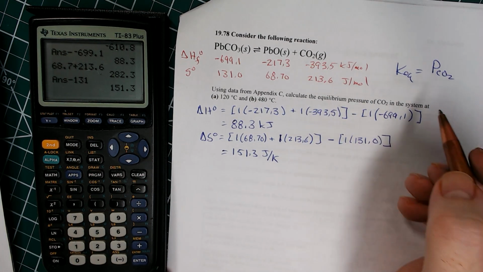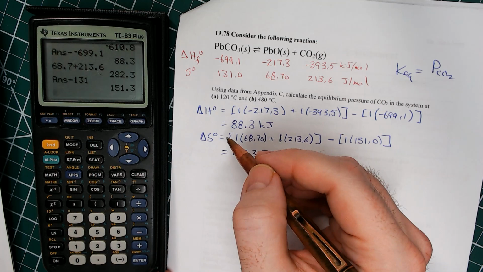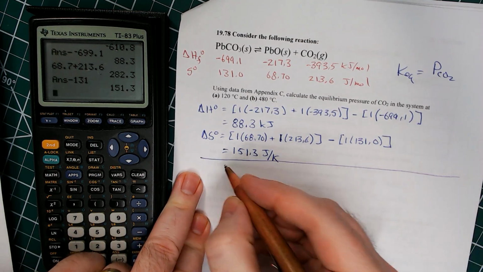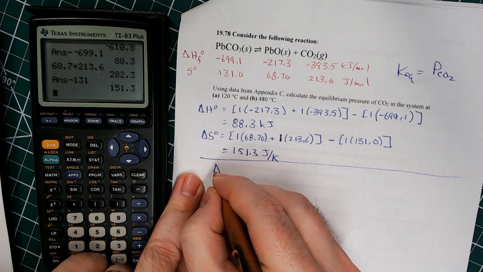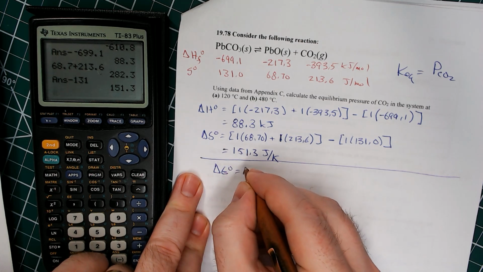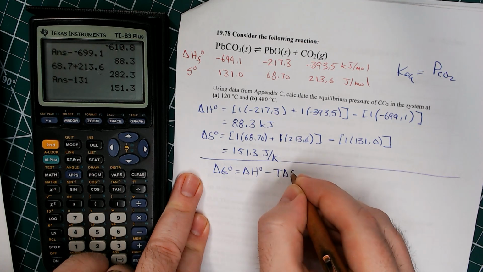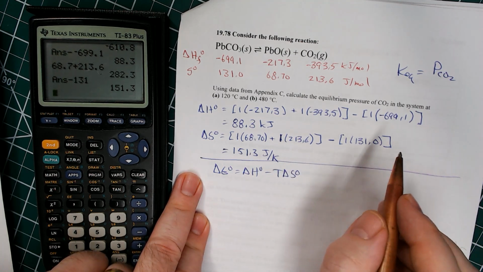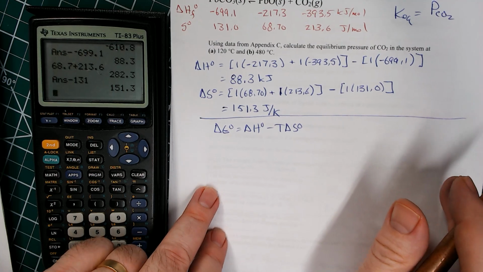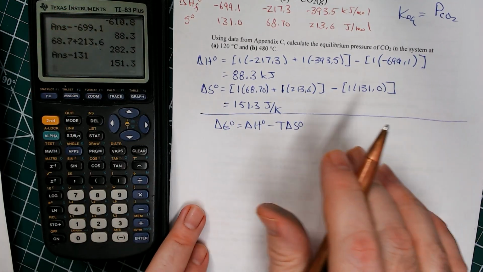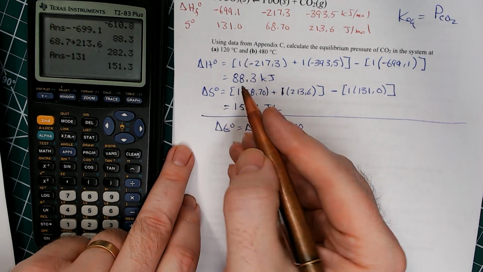Okay, well now that I have calculated delta H and delta S, we're ready to take those and use them in the equation delta G is equal to delta H minus T delta S. Just as a reminder, our T needs to be in Kelvin, so we'll need to convert these temperatures into Kelvin.